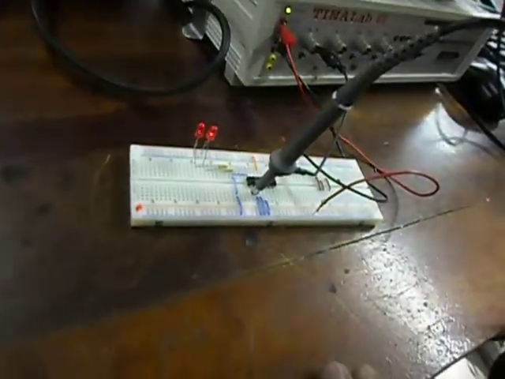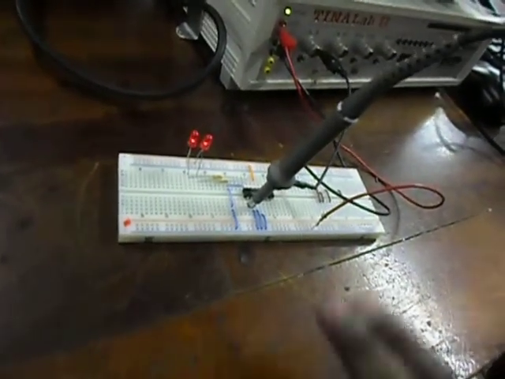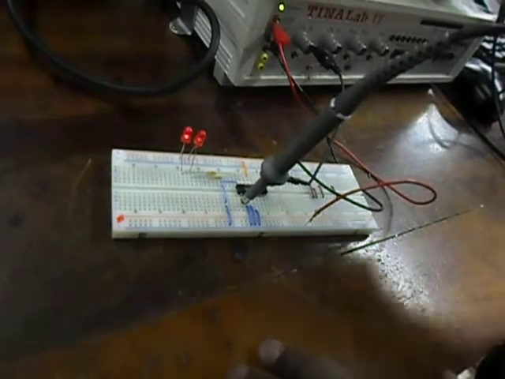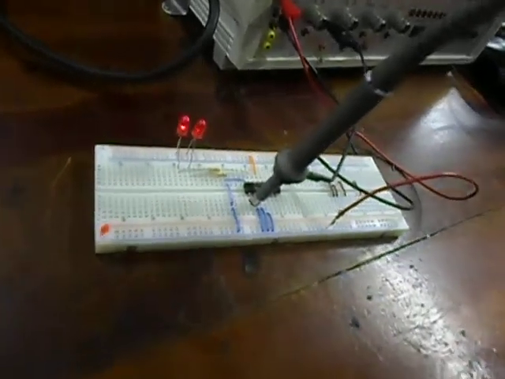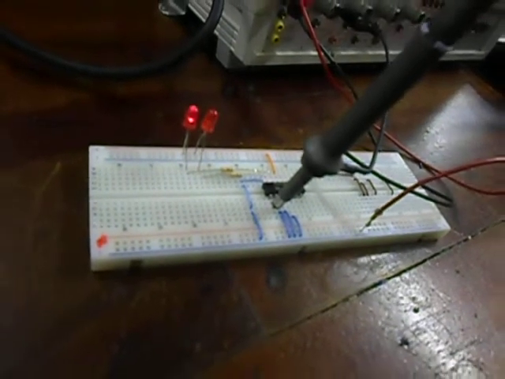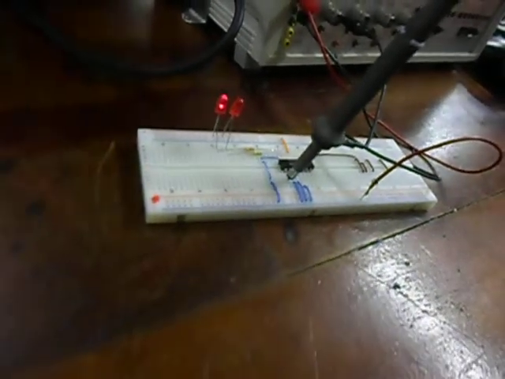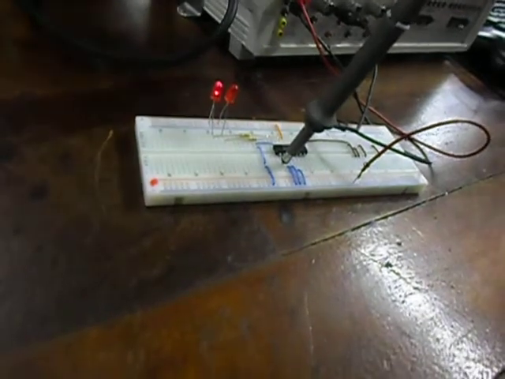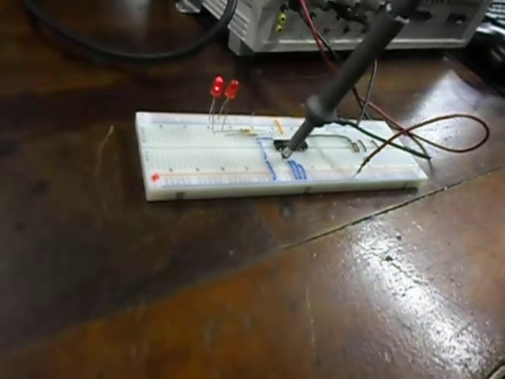So we need a picture. The first picture must be of the circuit. If you want to take a picture, you must take a picture of the circuit, the breadboard. And the second picture is the one of the waveform. The third picture is the frequency.